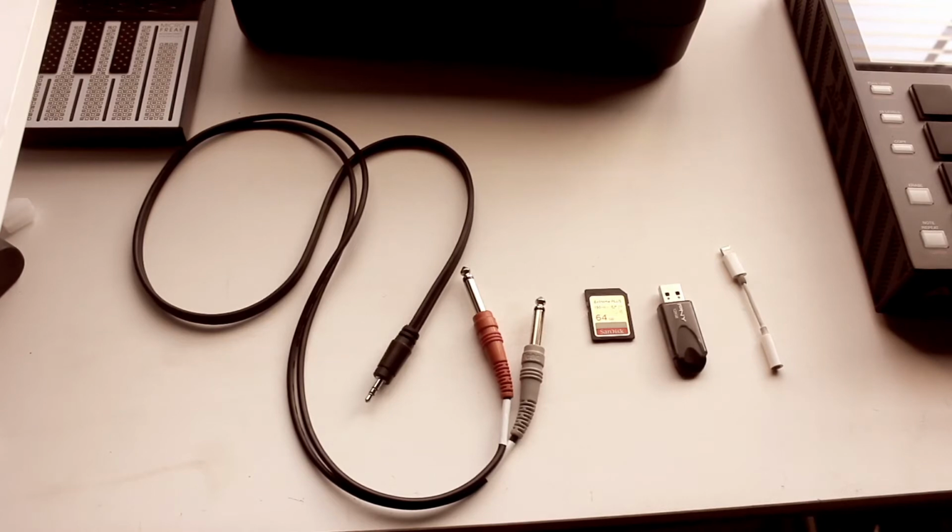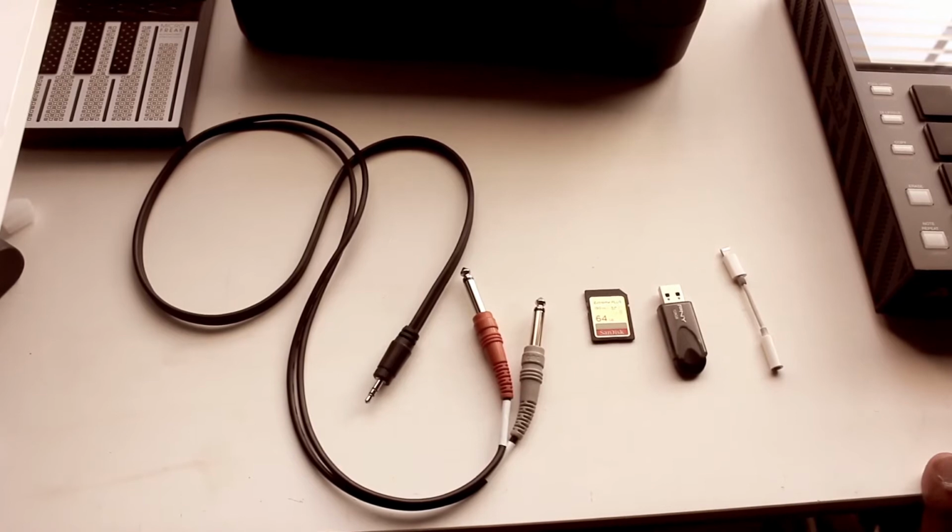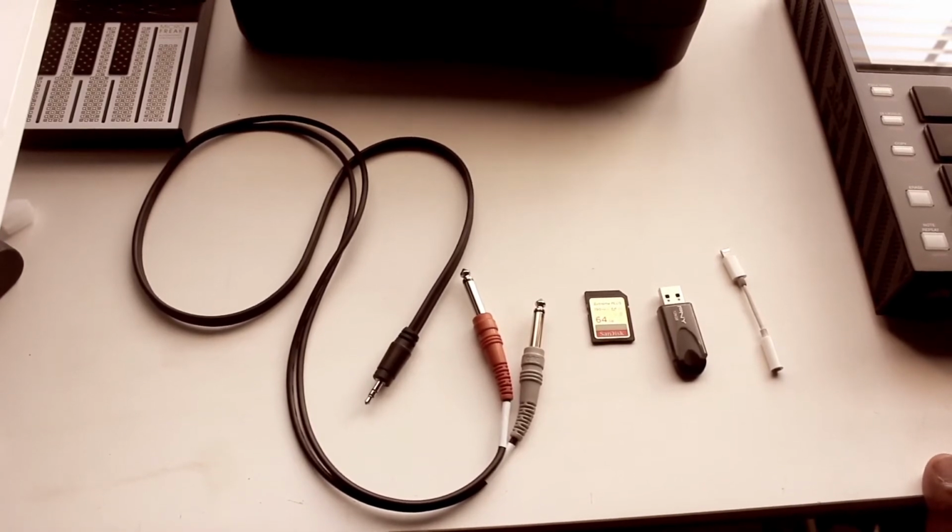Next, we have on the table an SD card. Now this SD card is going to be used for my MPC 1.